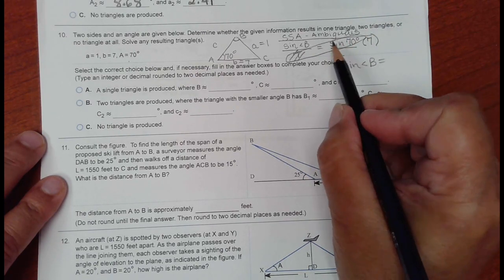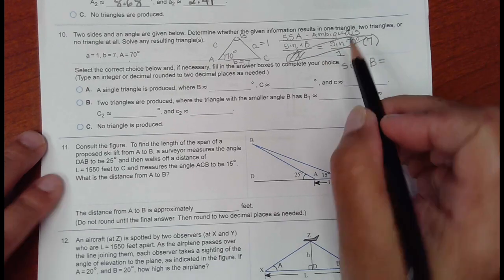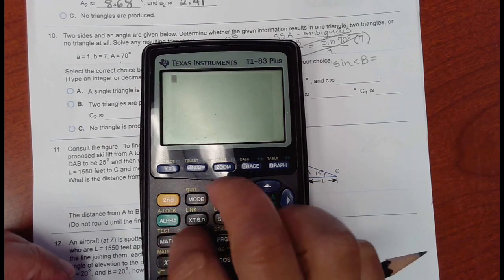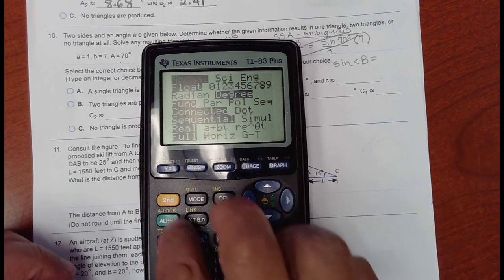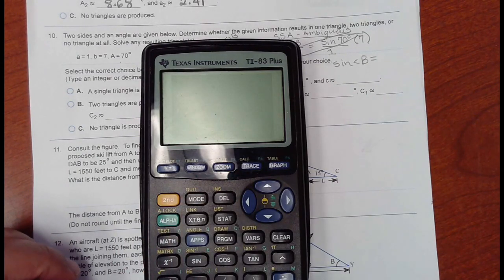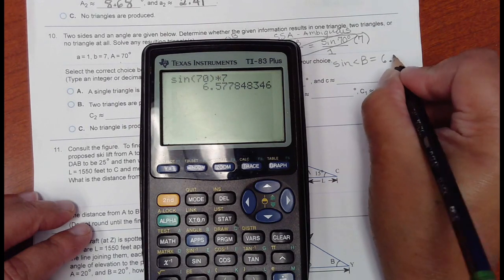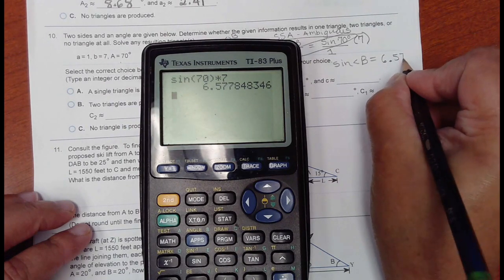You need not put the 1 in there. Make sure your calculator is in degrees. Just check that real quick. Mine is. So that is 6.5778.